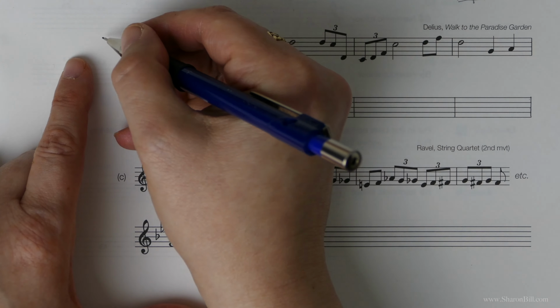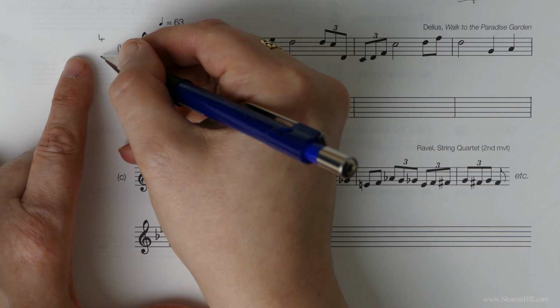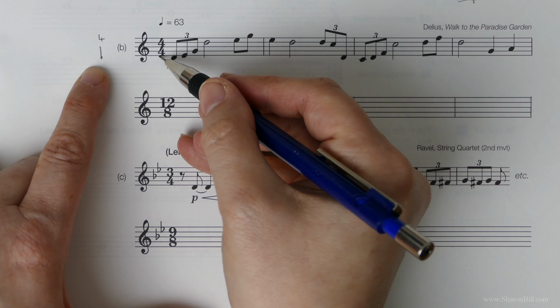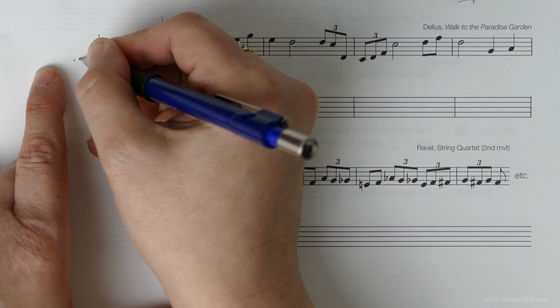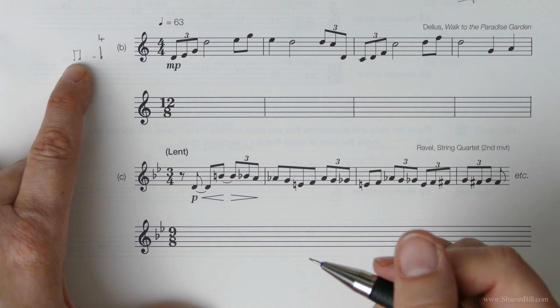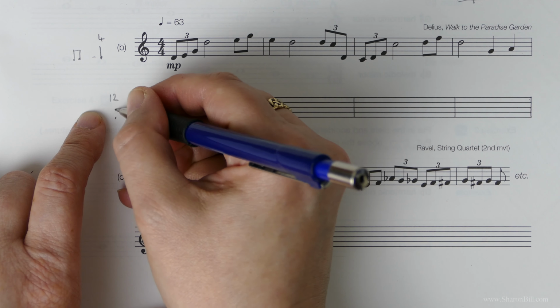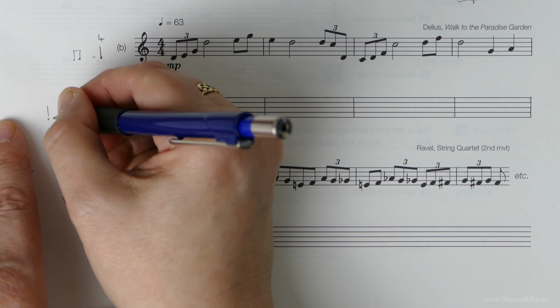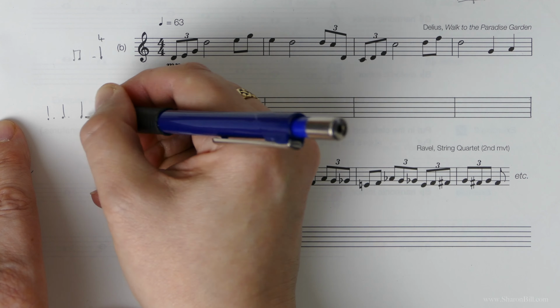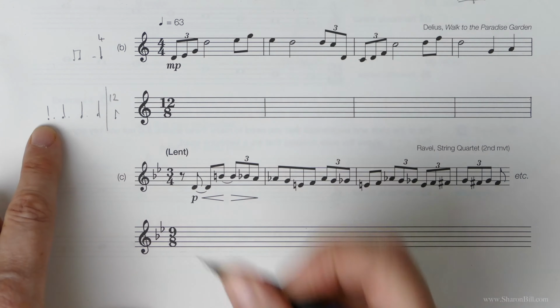So we're going from 4 beats, which are crotchets or quarter notes, so of course they will divide into groups of 2, that's simple time. And now we're going into 12 quaver beats, which we know is quadruple time, 4 groups of 3.